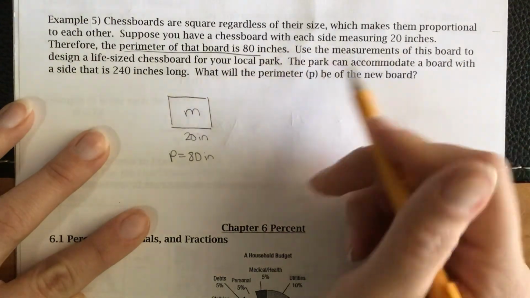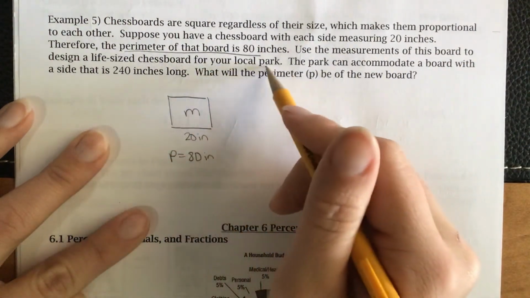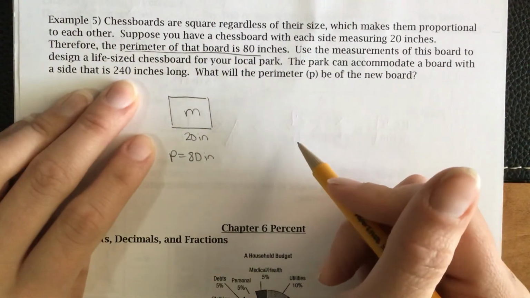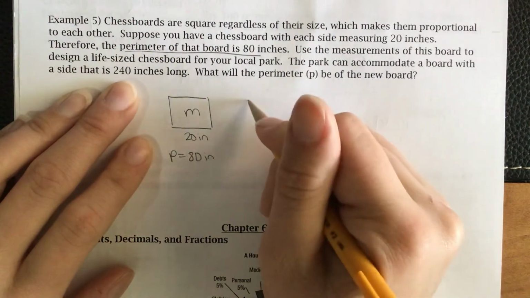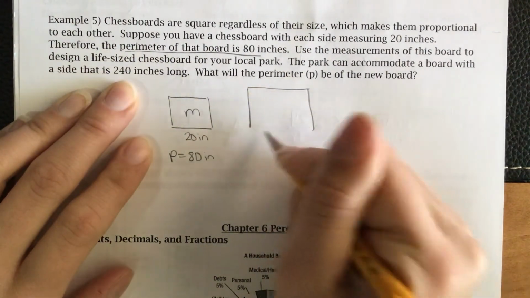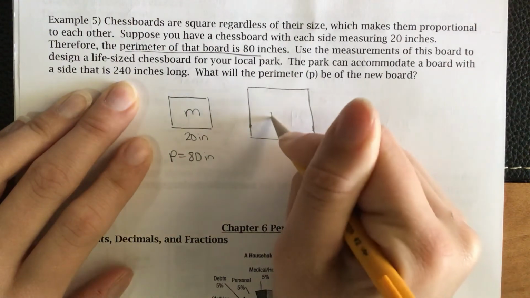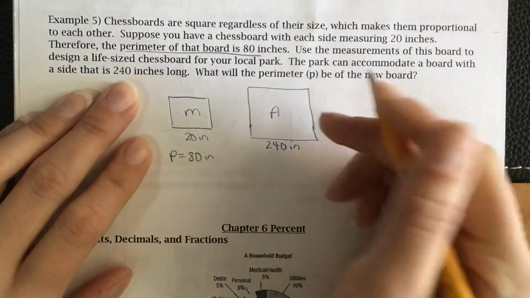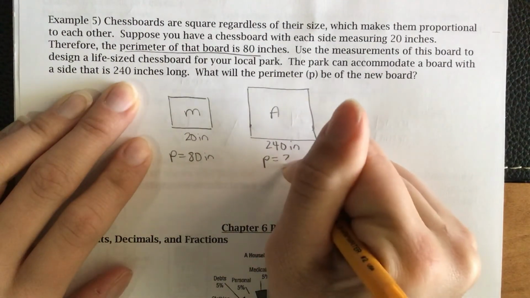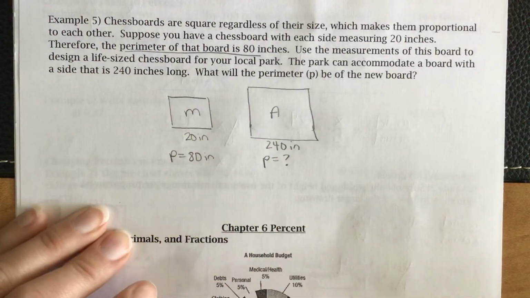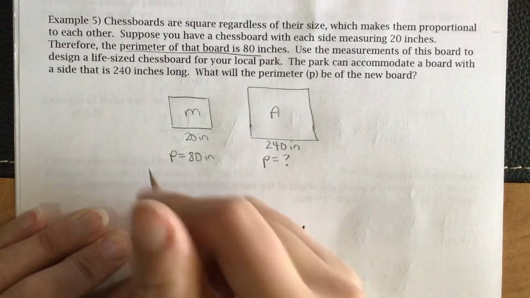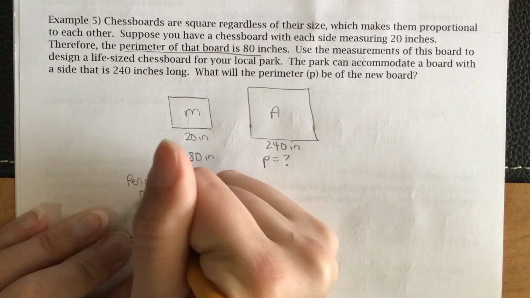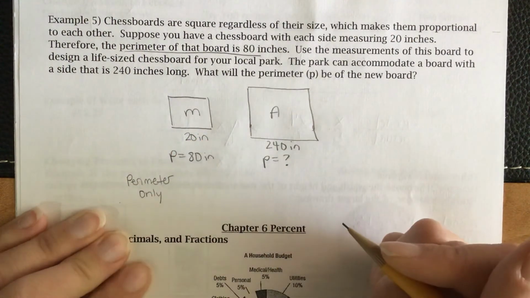Using the measurements of this board, design a life-size board for the local park. The park can accommodate a board that is a size of 240 inches long. So in our actual park, we're going to make a real life-size one, and each side is going to be 240 inches. We want to know, what will the perimeter of the new board be? For perimeter only, you cannot do the same for area.